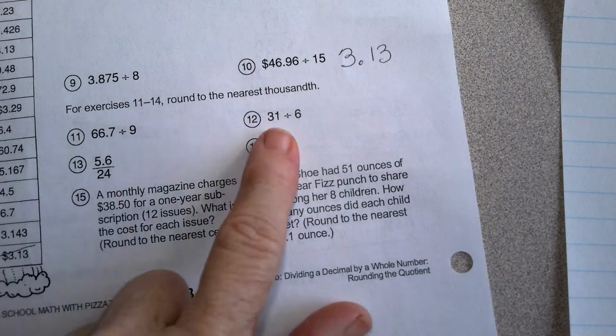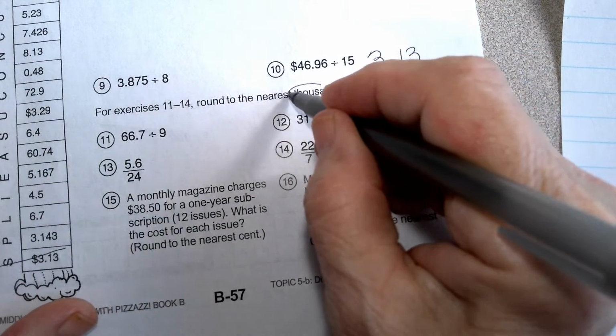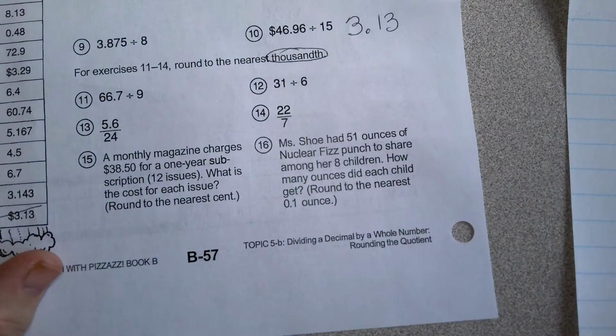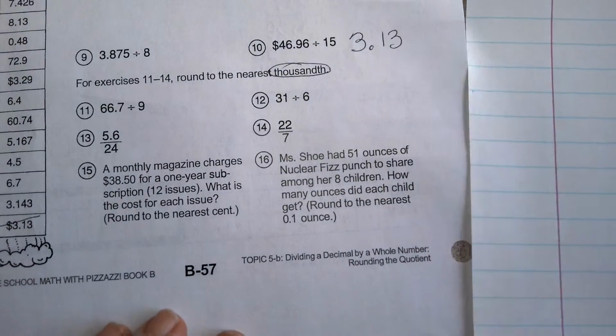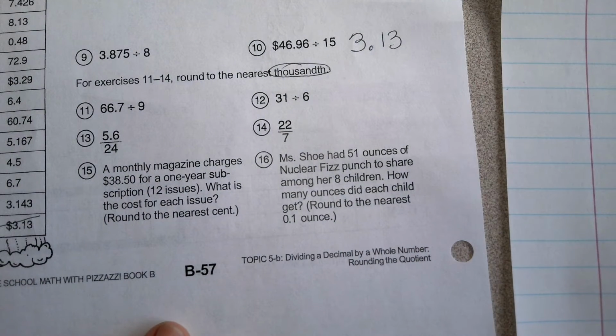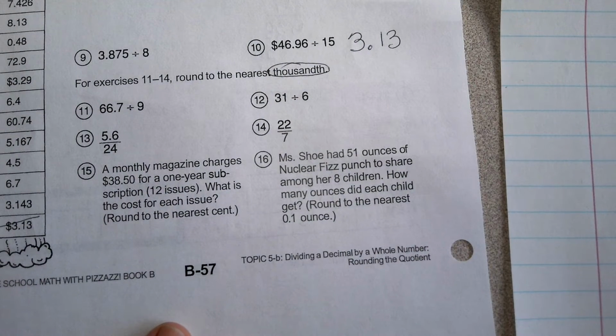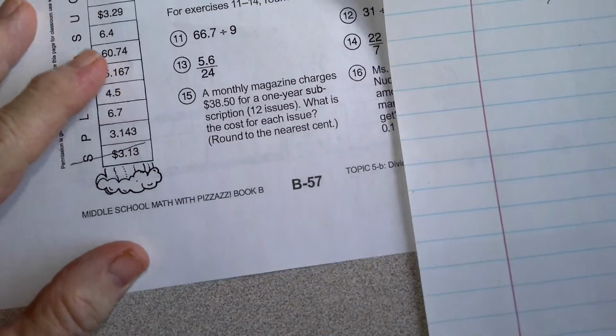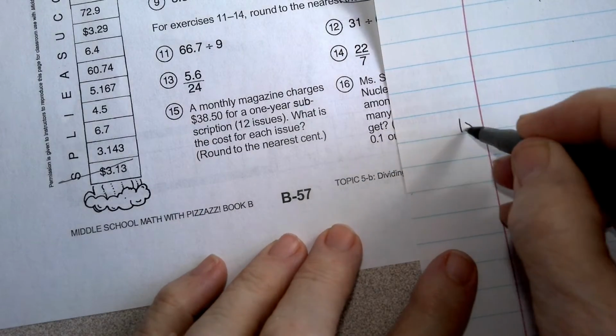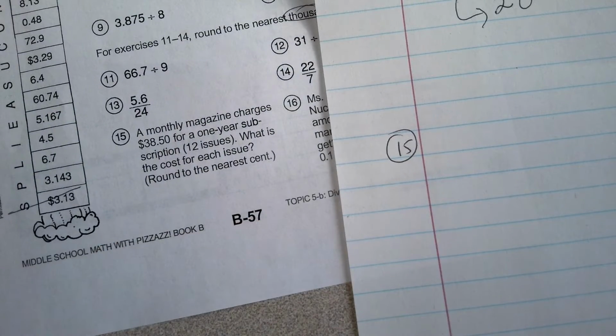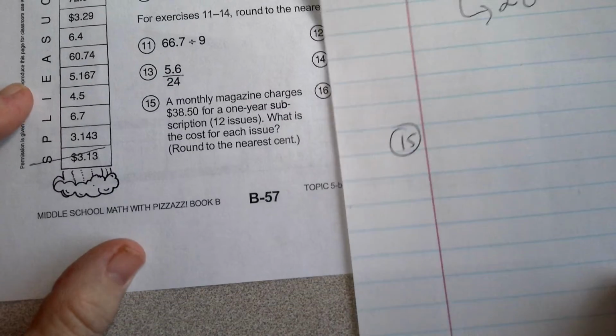On these, this next section, you're rounding to the nearest thousandth. So let's see, which one should we do? What is the cost of the? Let's do this number 15. All right, so the number 15, and let me be mindful of the time. I think we get out of here at 25. Oh, yeah. Okay, so here we go.